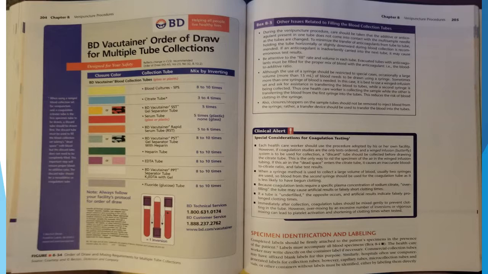times when tested. Specimen identification and labeling. Completed labels should be firmly attached to the patient's specimen in the presence of the patient. Labels must accompany all blood specimens. The healthcare worker may write directly on the container label if necessary. Commercial collection tubes may have affixed blank labels for this purpose. Similarly, hospitals often use computer-generated labels for collection tubes.